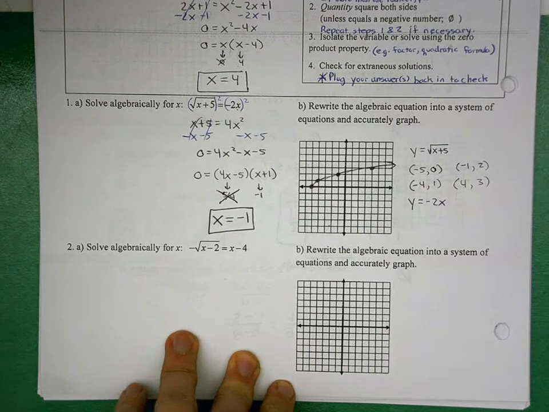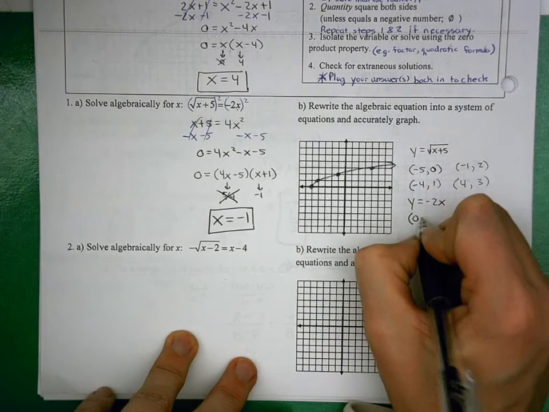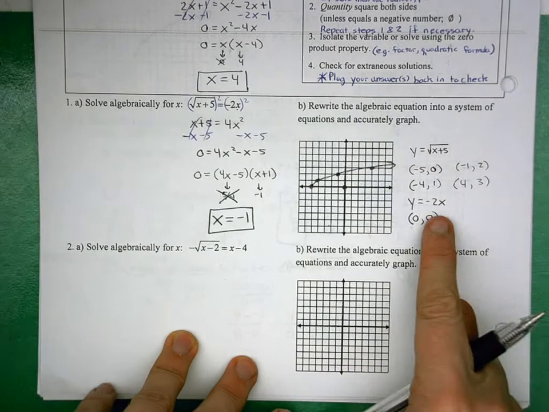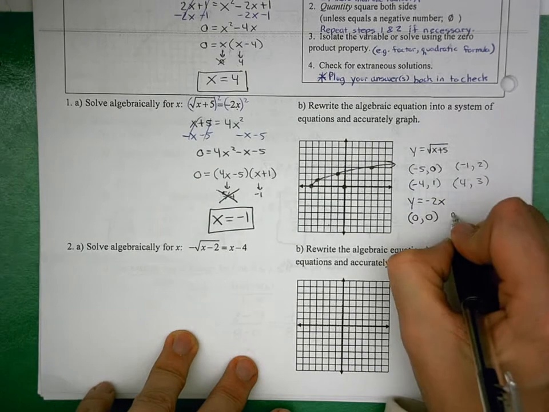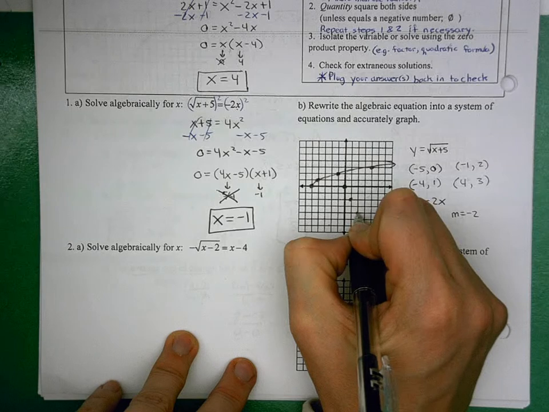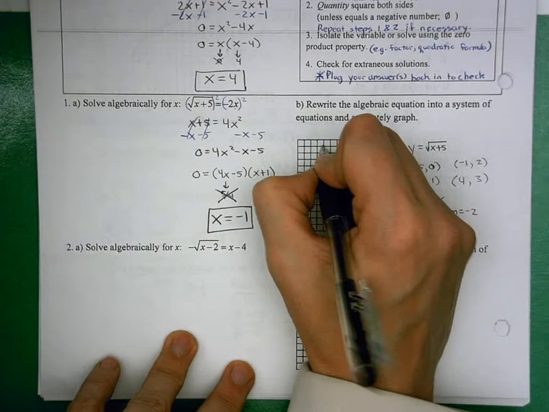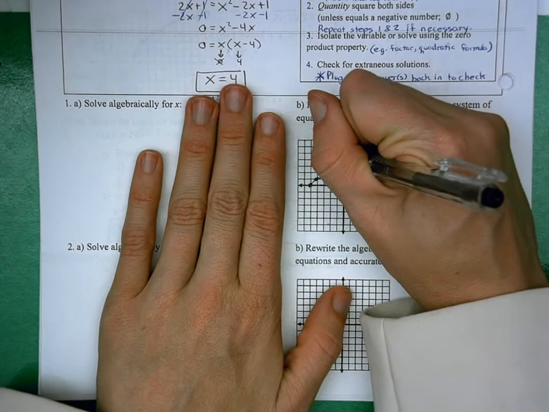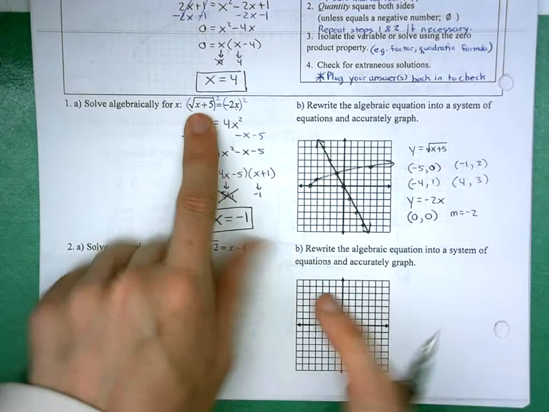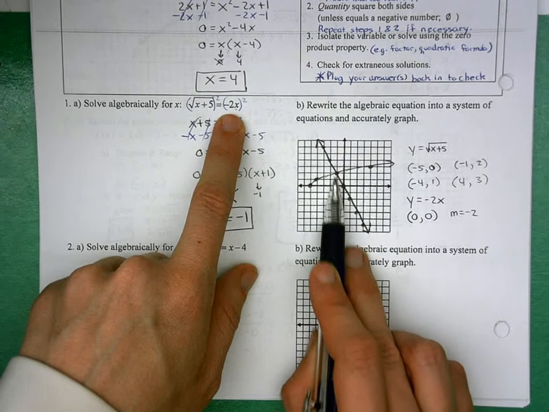Okay, this linear equation starts at 0, 0, so at my origin, and then goes down 2 over 1, down 2 over 1, because my slope is negative 2, or up to the left 1 if you prefer to go that direction. And when you graph this line, we see that sure enough, these two functions, my root x plus 5 and my negative 2x, do intersect at x equals negative 1 here.